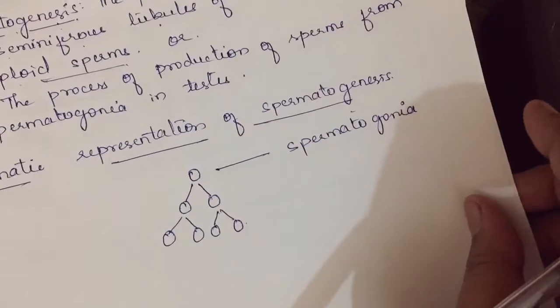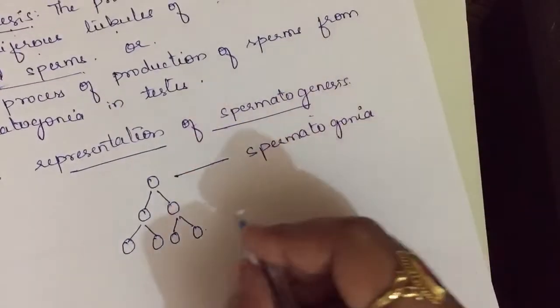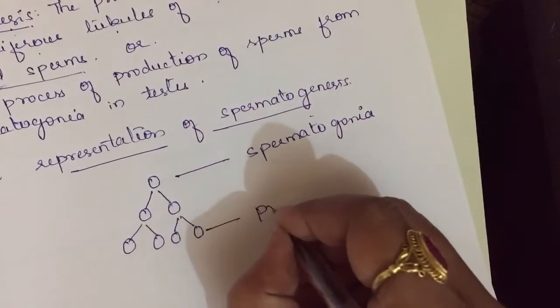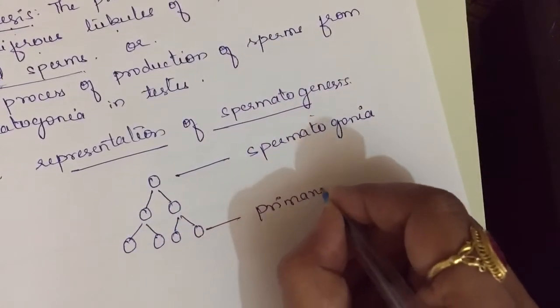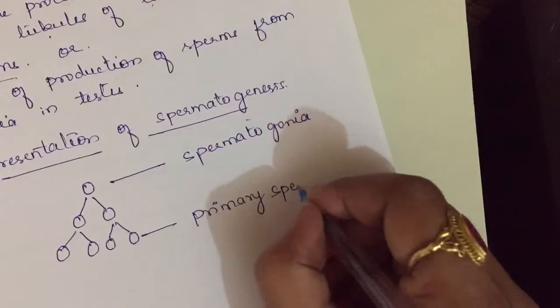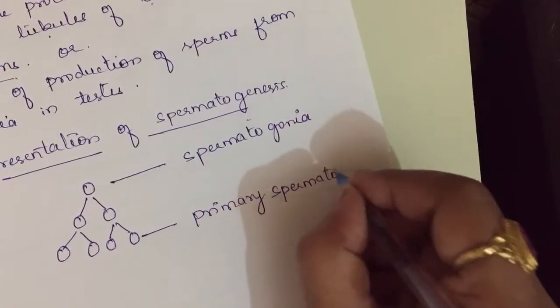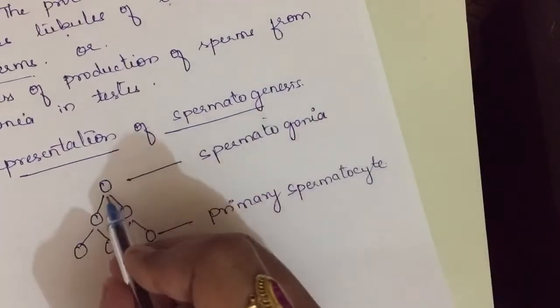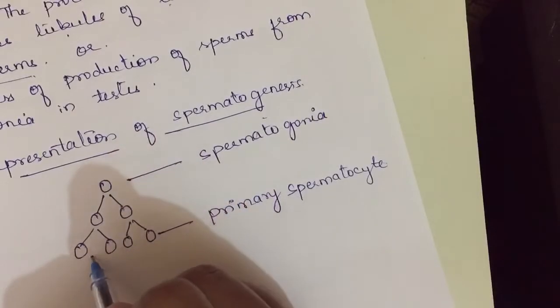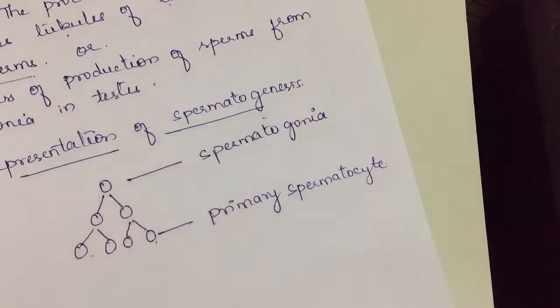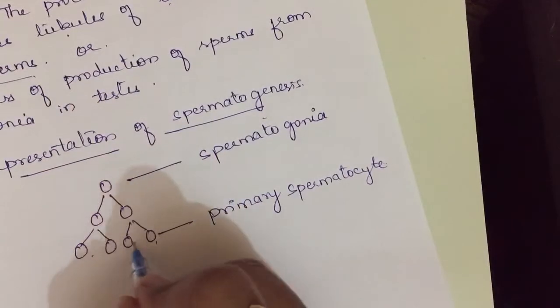If you understand this carefully, it is very easy to understand. Now, this one is the primary spermatocyte. One spermatogonium has produced 4 primary spermatocytes. How is this possible?